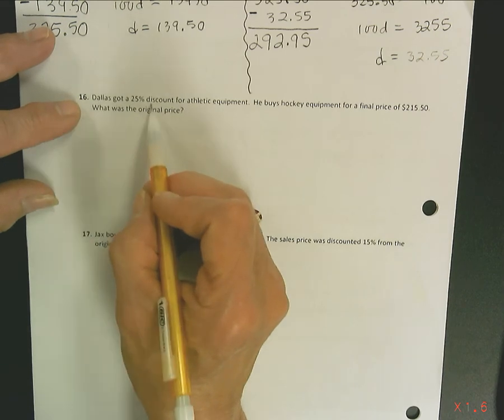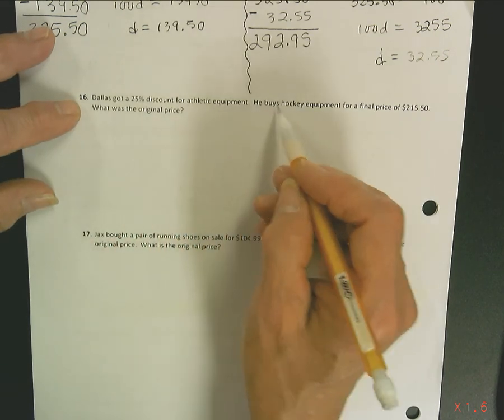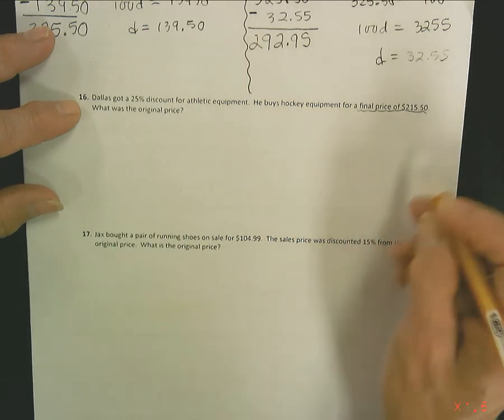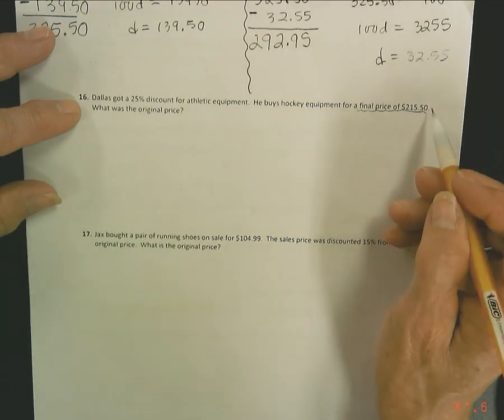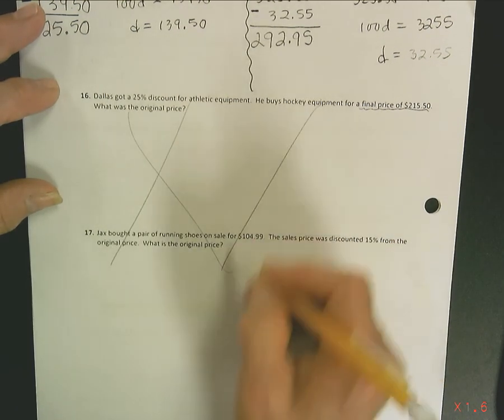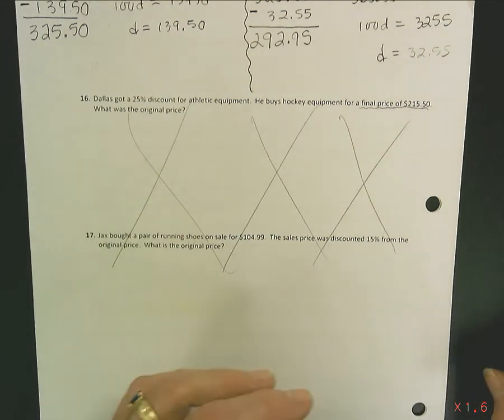Dallas got a 25% discount for athletic equipment. He buys hockey equipment for a final price of $215.50. You know what? Never mind. We're just going to skip these last 2. You are finished. So do all the way up through 15 and send me those notes, please.